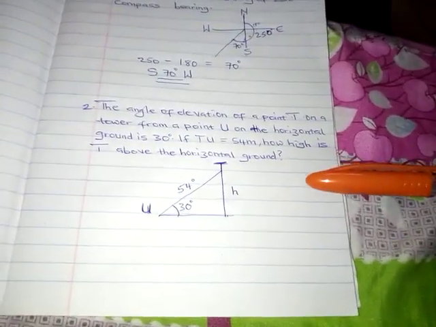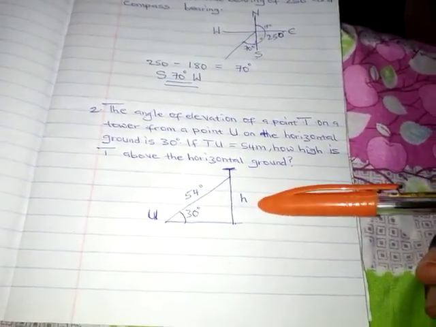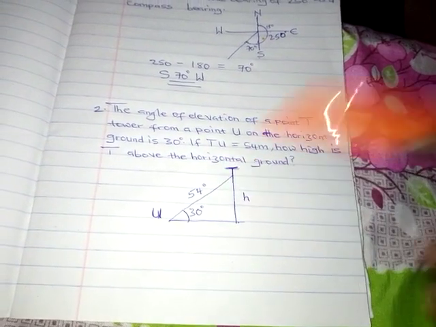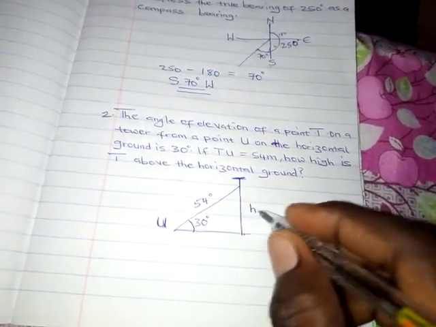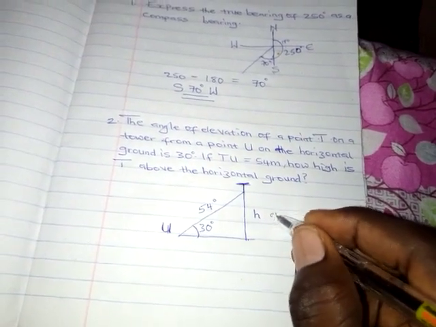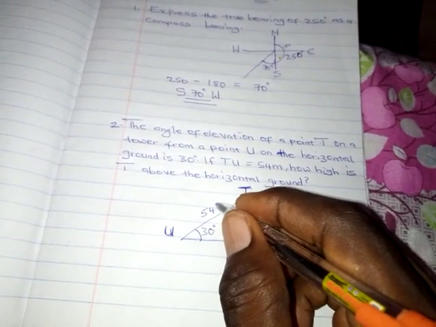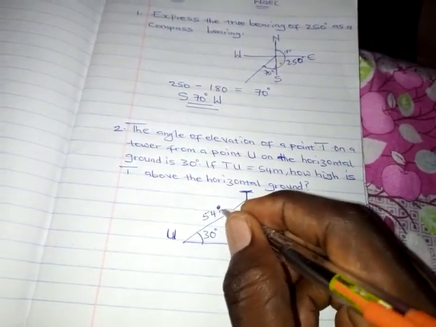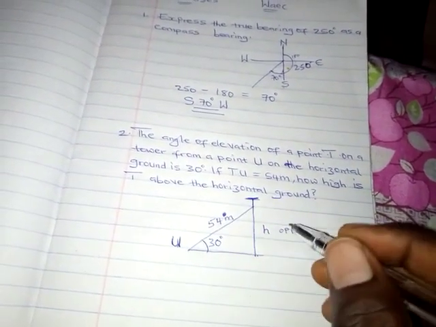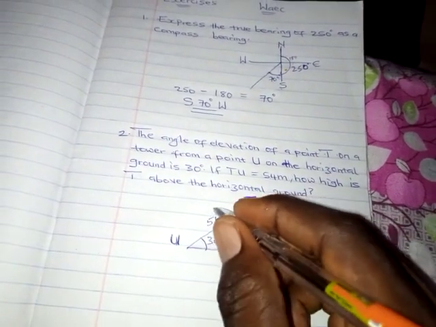So we can use opposite over hypotenuse. So we are using sine because from the question our h here is our opposite. Then this our 54 meters is our hypotenuse.